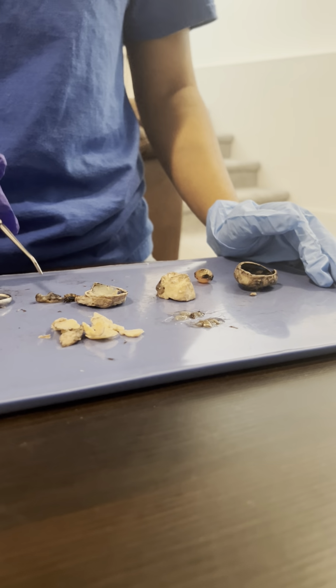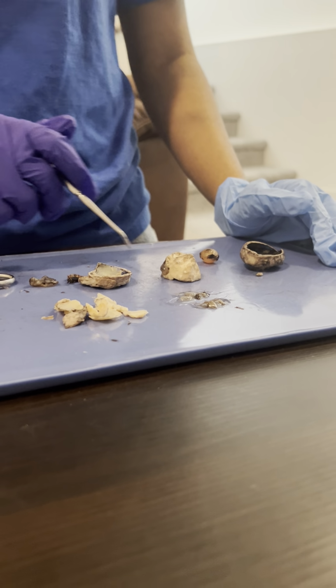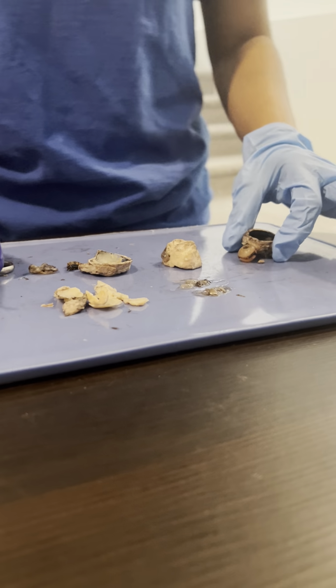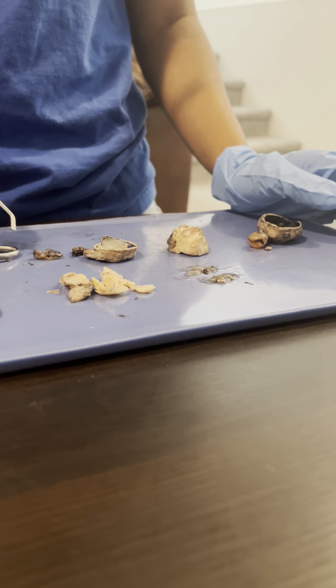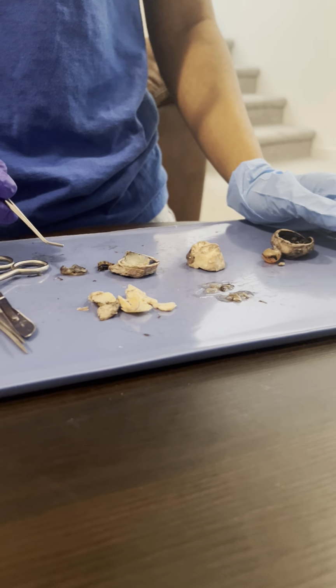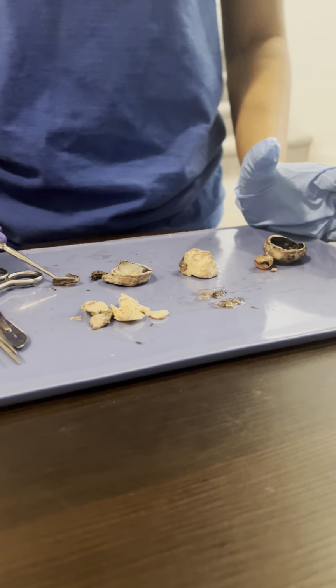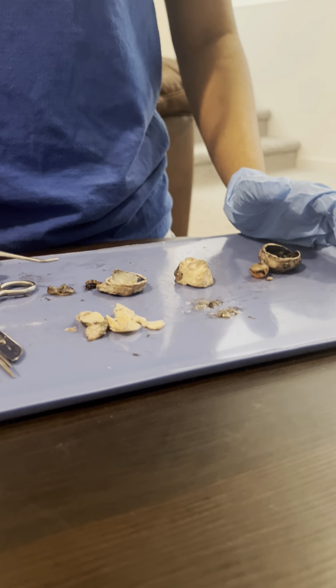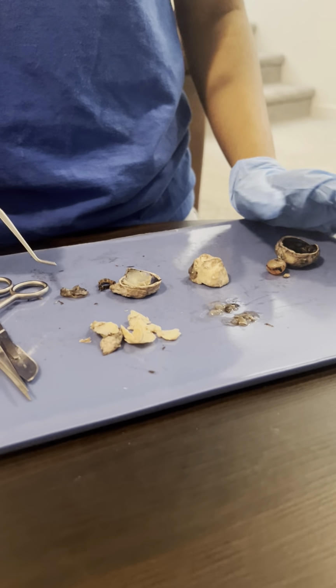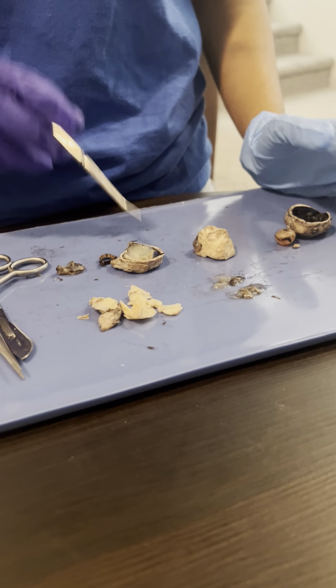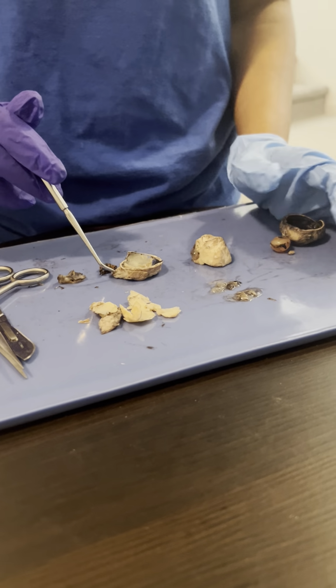Okay, this is my dissection of a sheep eye. Here we have the different parts of the eye. Let's start with the outer part. This is the cornea, and the cornea is the transparent covering that allows light to enter the eye. And obviously it's cloudy over here, but it's supposed to be transparent.